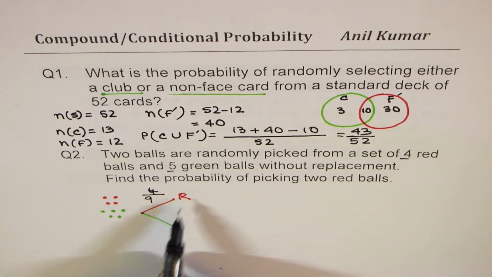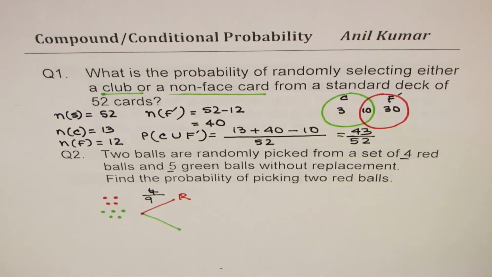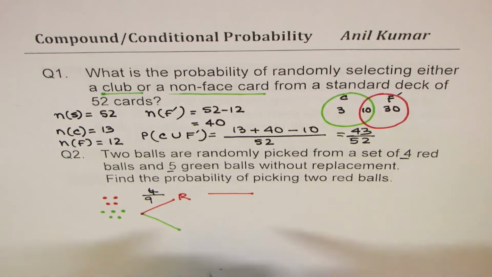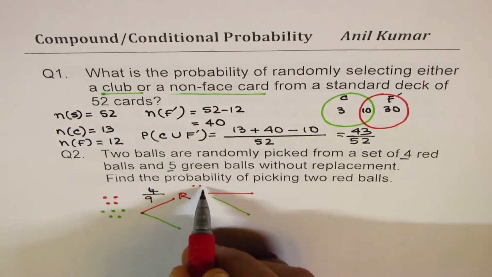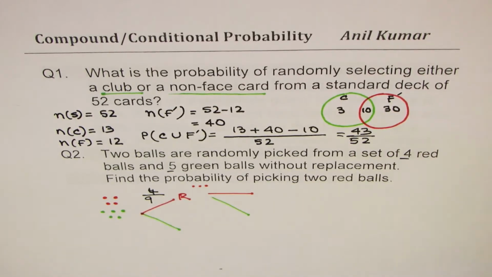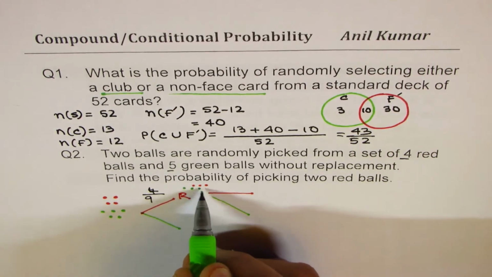Now, once you pick the red ball, then the second time when you are picking the red ball, here again there are 2 possibilities, of course. But at this stage, since one has been picked, we are left with 3 red balls. But still there are 5 green.